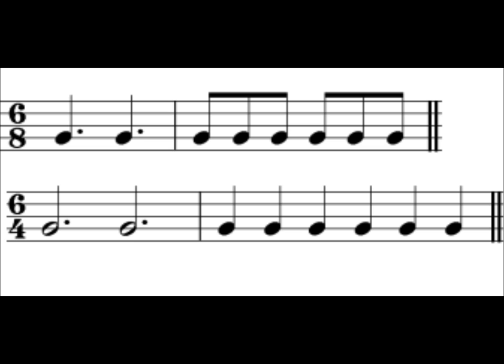Now let's have a look at some time signatures with the top number 6. Don't forget that when the top number of the time signature is 6, 9 or 12, we're looking at compound time. This means that the main beat is divided into 3 instead of 2, and the top number of the time signature tells you the total number of subbeats.